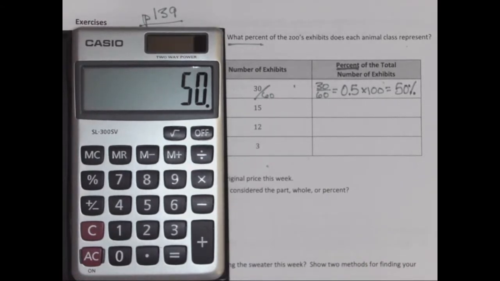Go ahead and do the second row on your own. I'm going to give you about a minute. Move on to the third row if you finish before a minute's up. Go ahead.